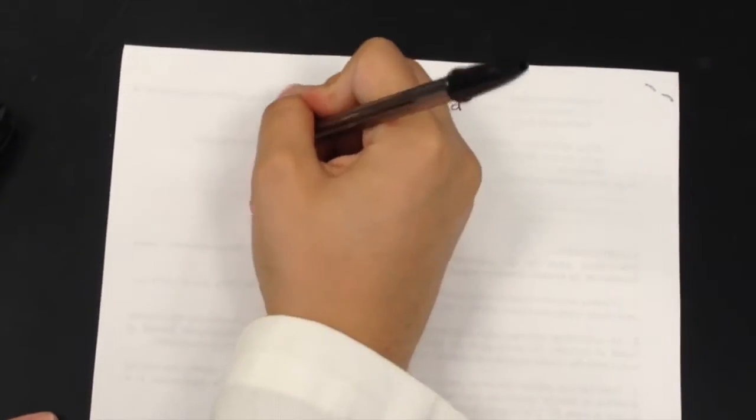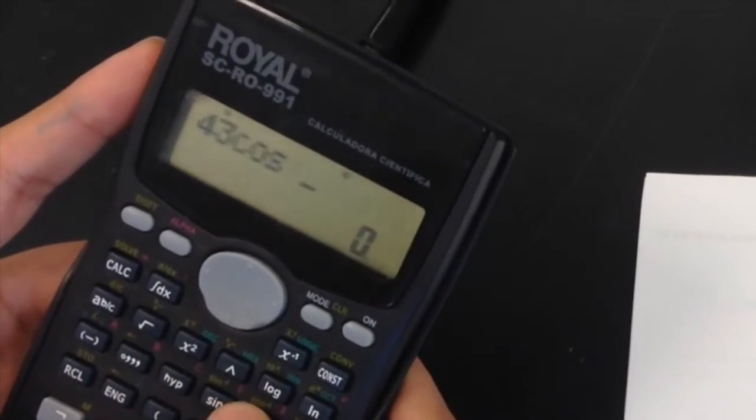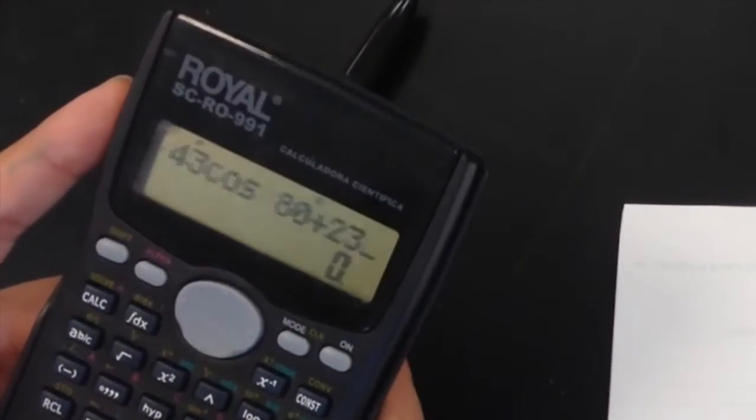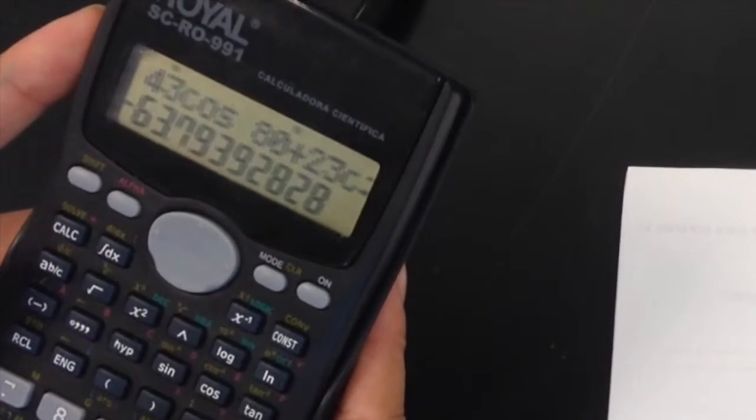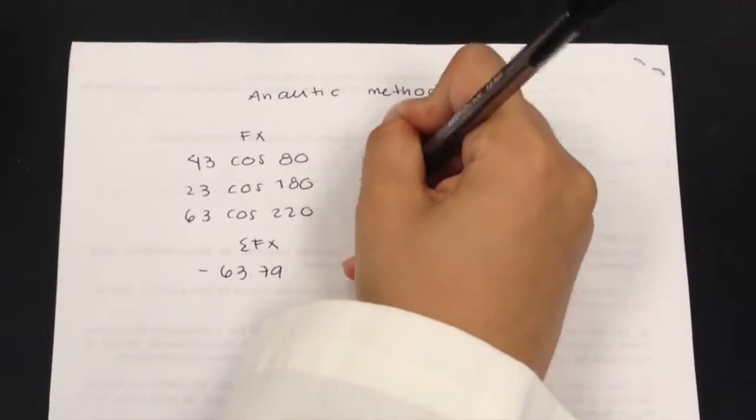Do the analytic method to get the summatory of x. Now do the same process to find the summatory of y.